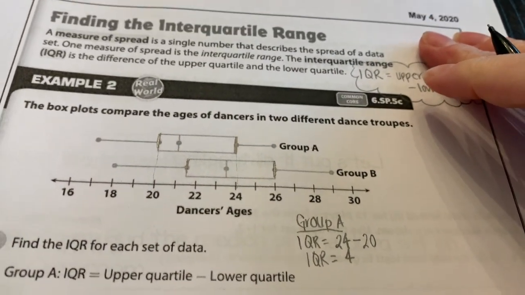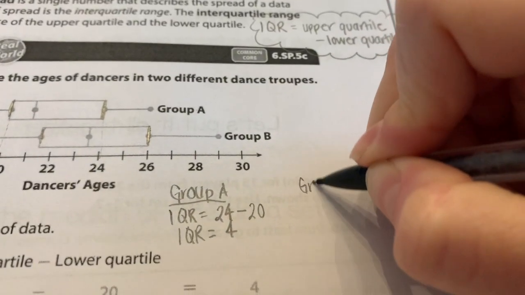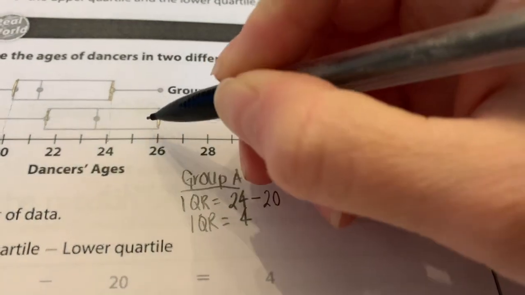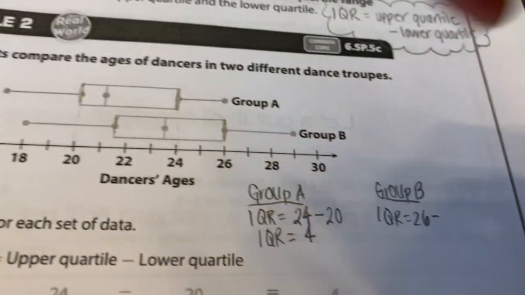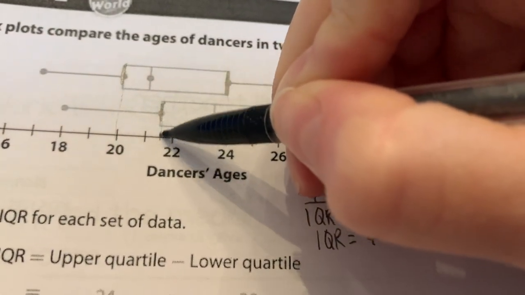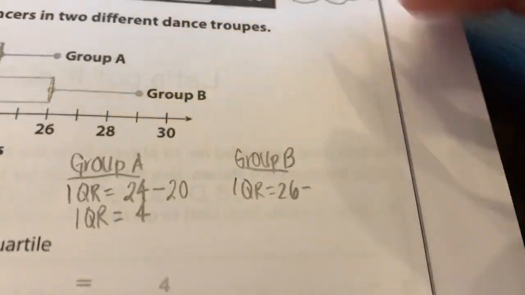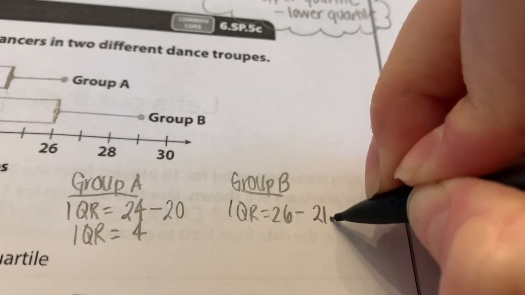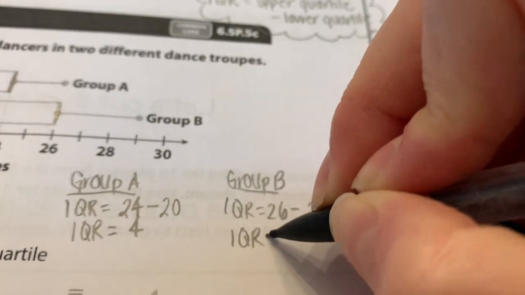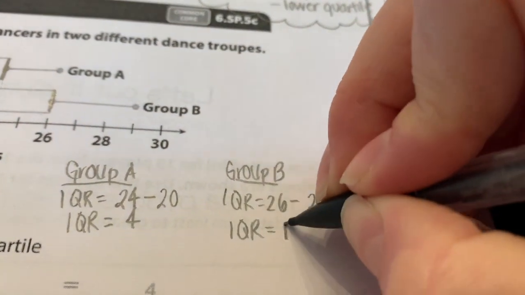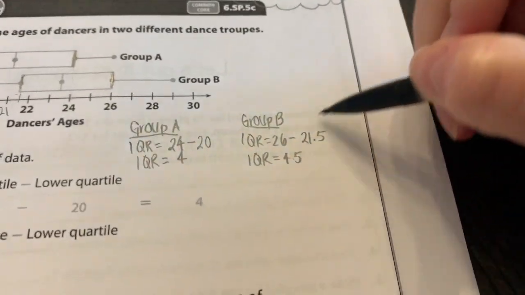Nice and easy, right? And then for group B, the upper quartile is 26. And we're going to subtract the lower quartile, which is in between two numbers. This is 21 and this is 22, so this is 21.5. Okay, and that will give us 4.5. Okay, and again, of course, if you can't do that in your head, just take it off to the side to subtract.